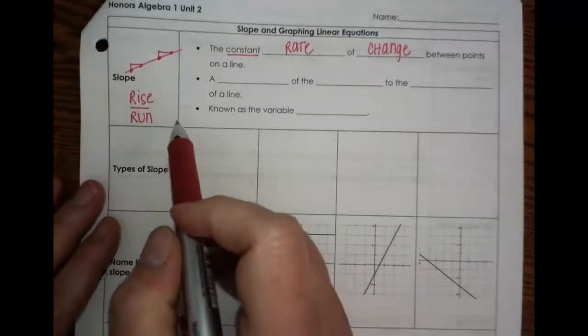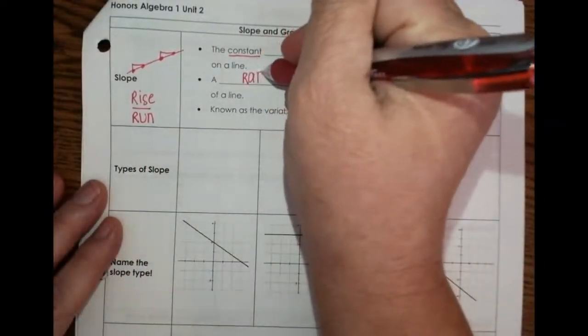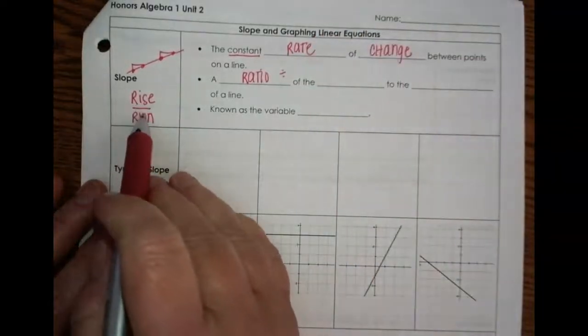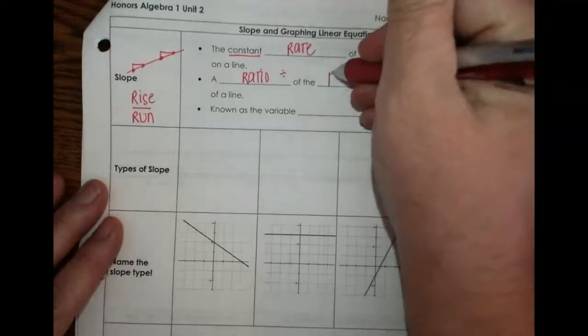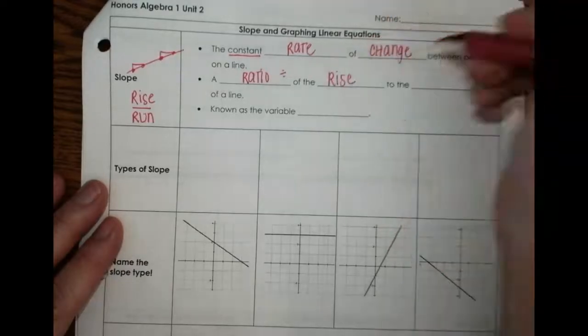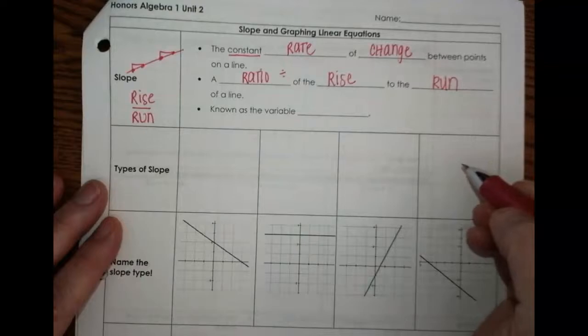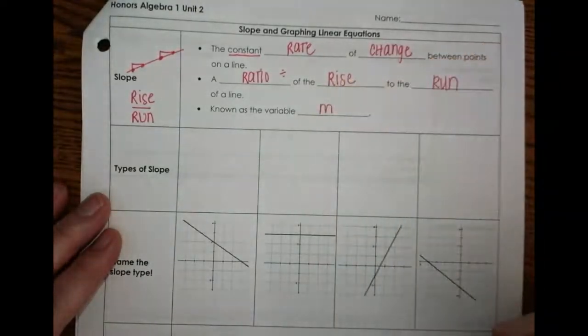So the slope is a ratio. And when I say the word ratio here, I'm meaning dividing. So this is rise divided by run. So it's a ratio of the rise to the run. When we use the slope formula, we always use the same variable. M stands for slope.